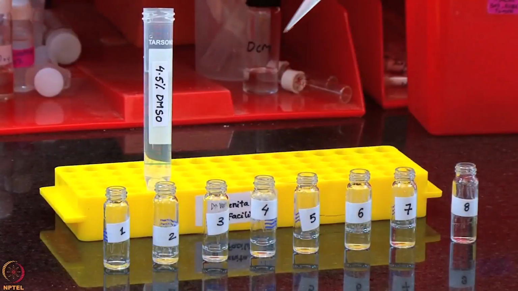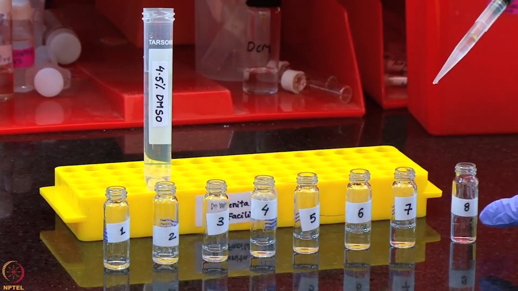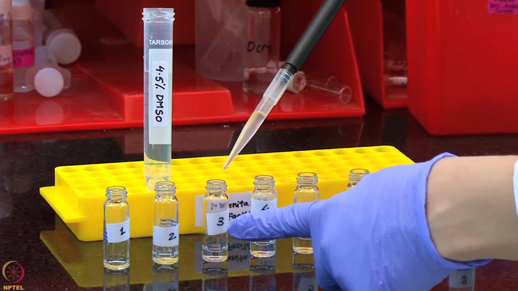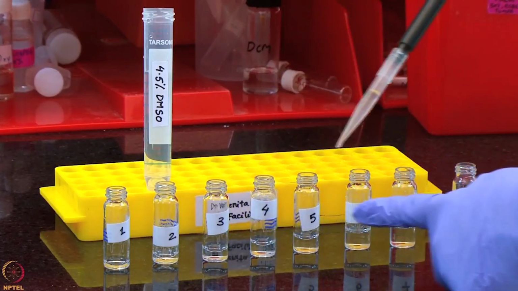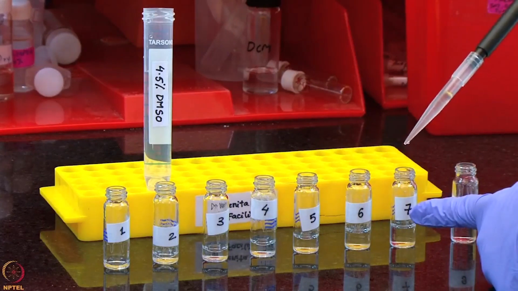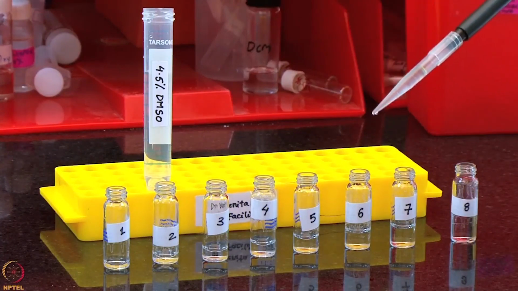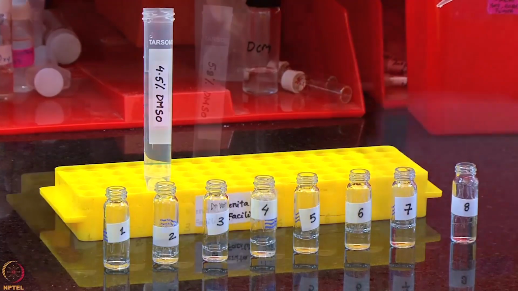Thus, we will number these tubes as 1 to 8 and add 200, 400, 600, 800, 1000, 1200 and 1400 microliter of 4.5% DMSO in tubes 2 to 8 respectively.